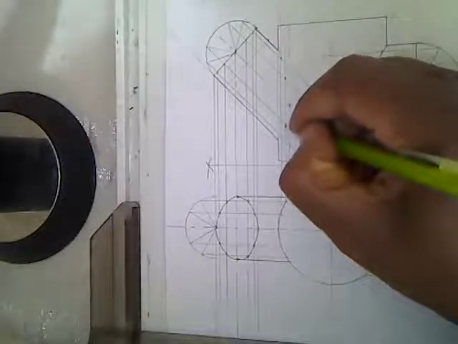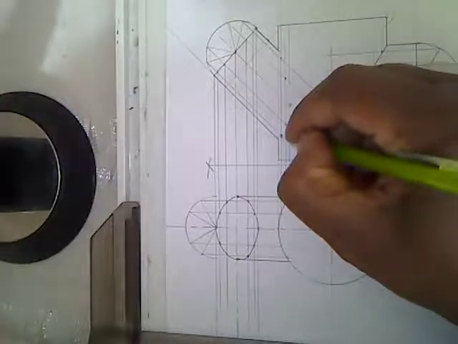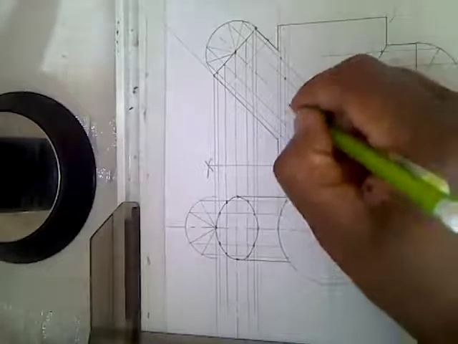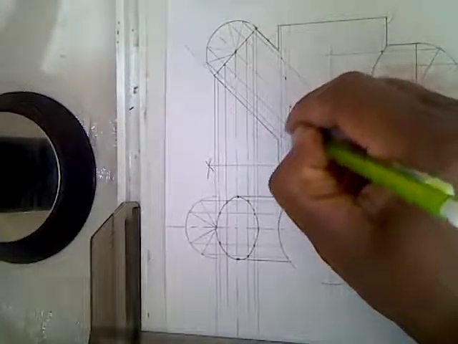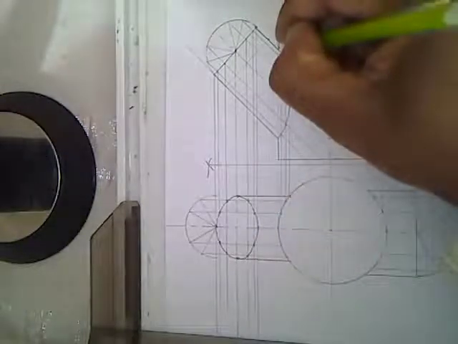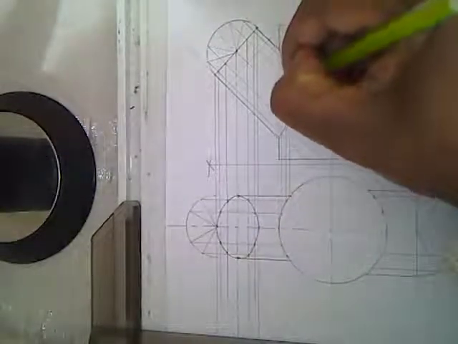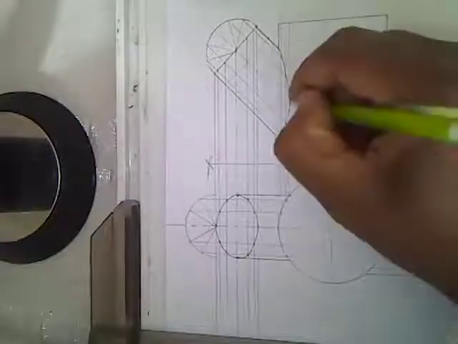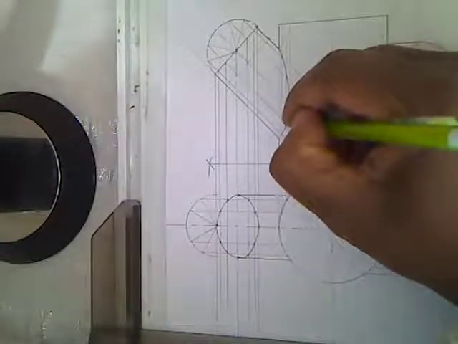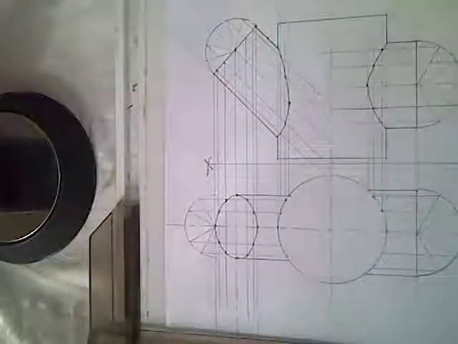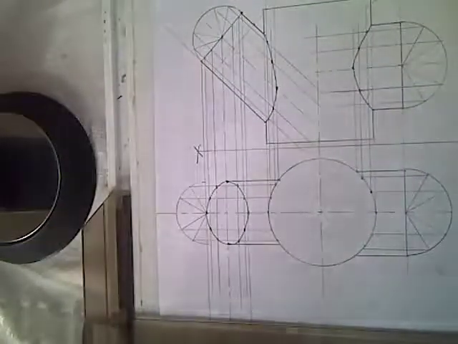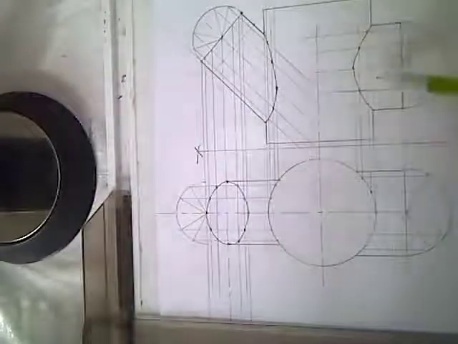1, 2, 3. You see, it's not a straight line. It's gonna curve a little bit there. There we have it. That will be the kind of branch pipe you will have. So we have completed the curve of interpenetration there.